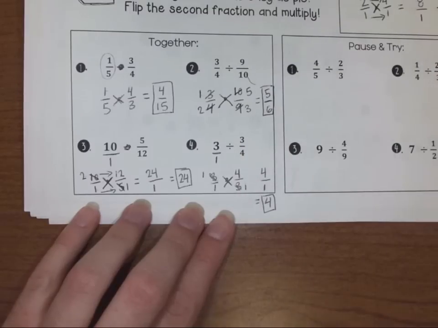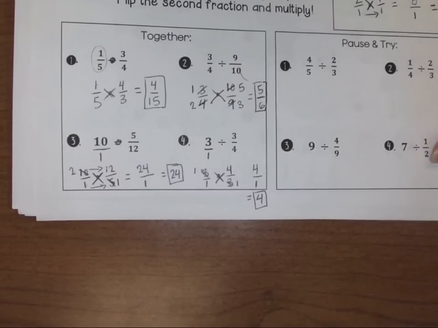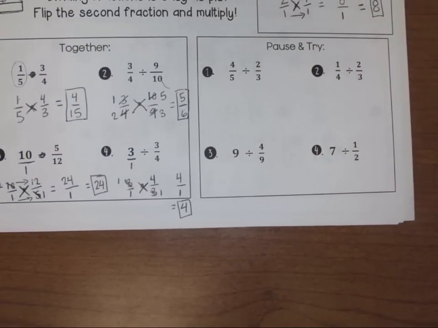We've had a lot of things work out nicely to be whole numbers. That's all there is to this. Again, we'll go over it in class. If you have questions, make sure you ask. Okay, it's your turn to pause and try.